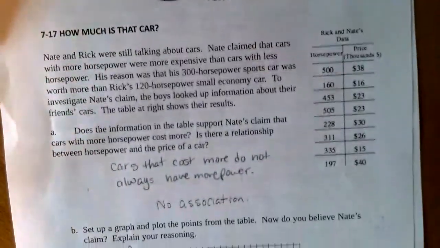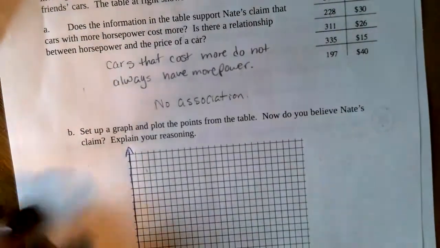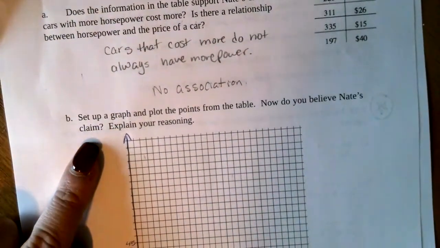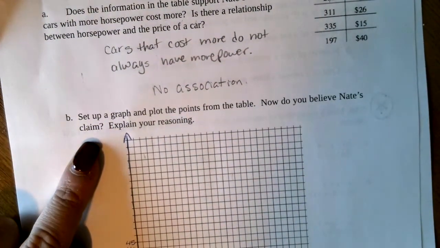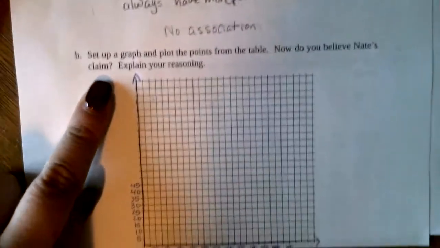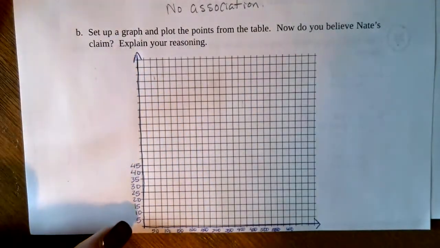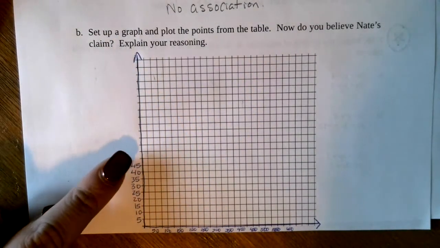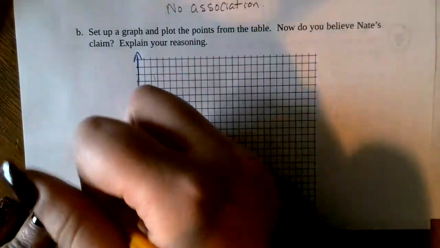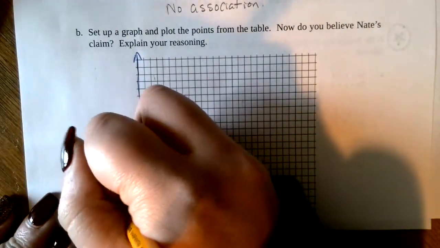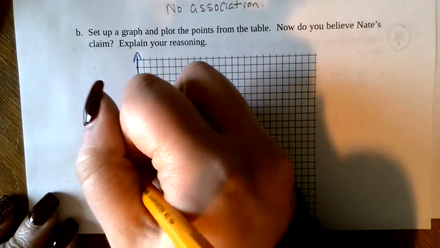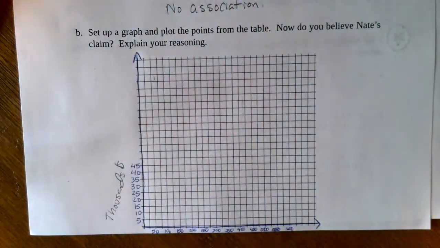Okay? All right. So next, for part B, it says that we need to set up a graph and plot the points from our table. And so we're going to do that, and then we're going to see if we agree. So I've already set mine up. I went by fives for the thousands of dollars. This is thousands of dollars, right? So it's not just like $5.